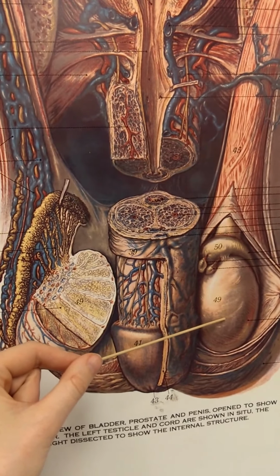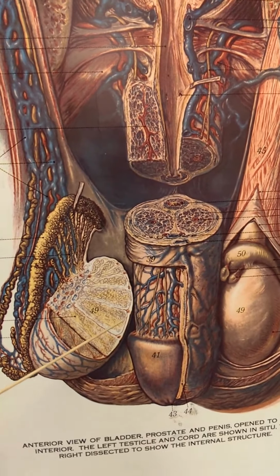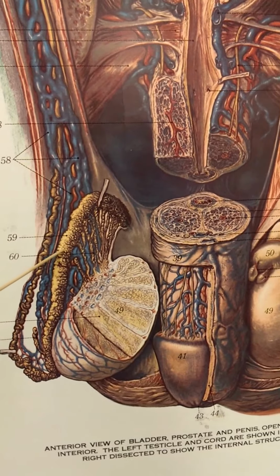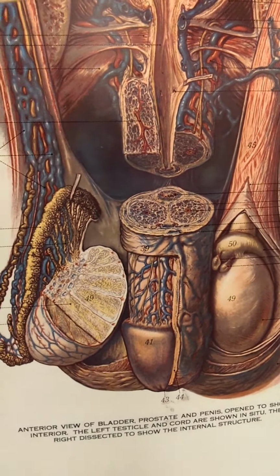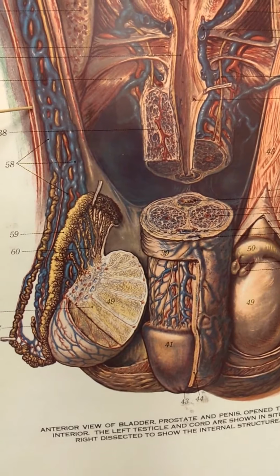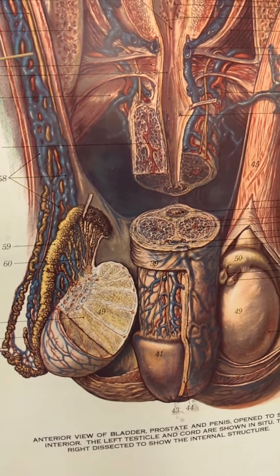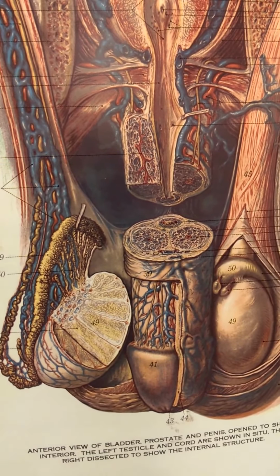I see the testis from the outside as well as from the inside, the epididymis, and the spermatic cord, which has been opened with testicular artery, testicular vein, vas deferens.